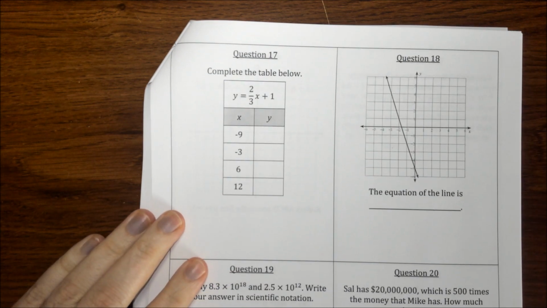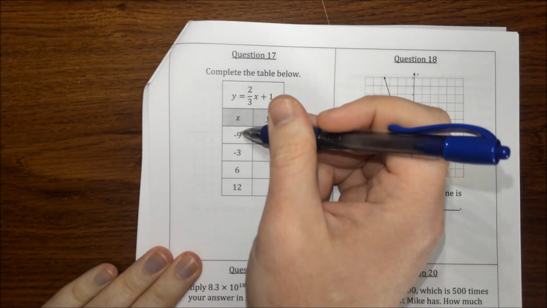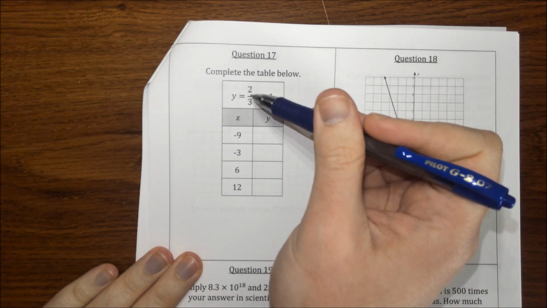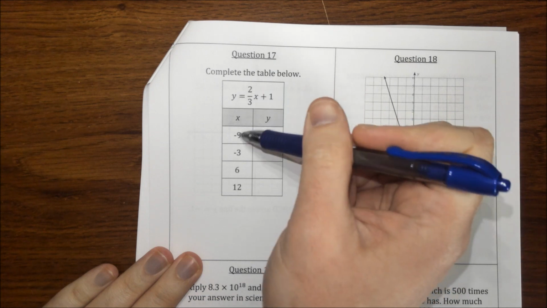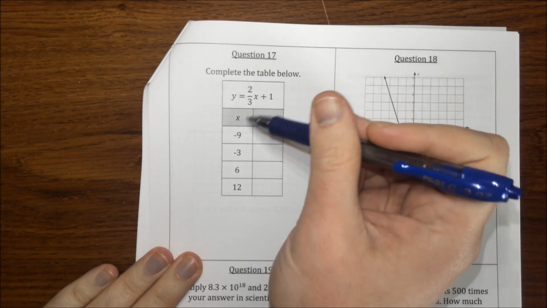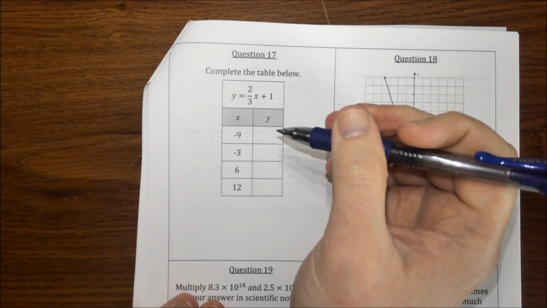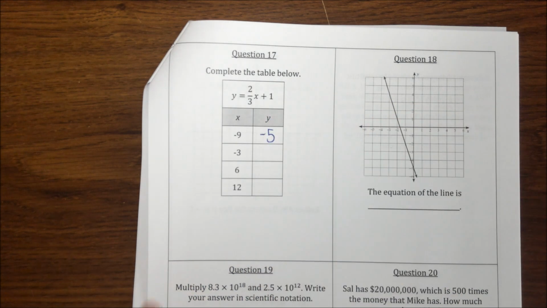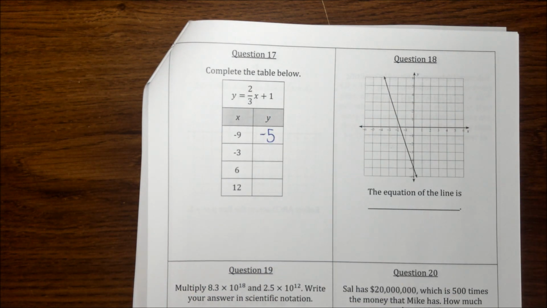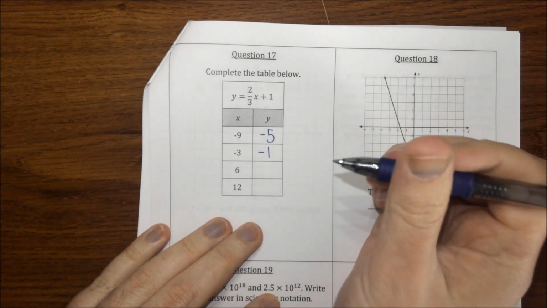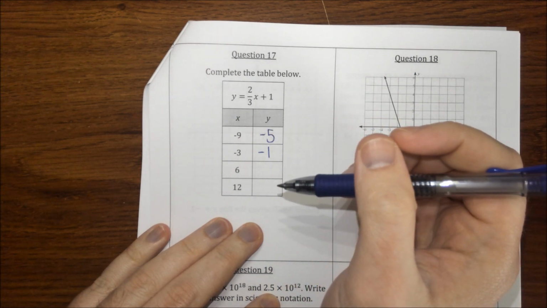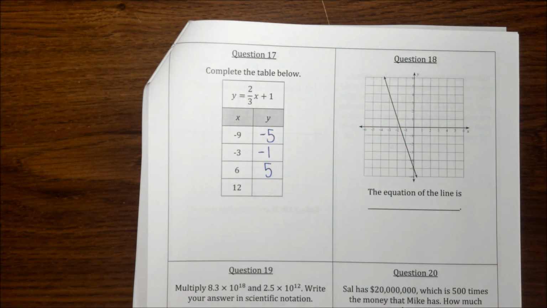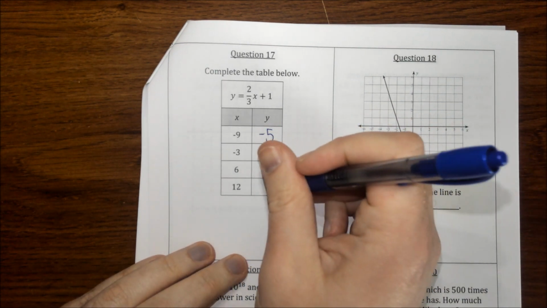Question 17 wants us to complete the table. So we put each of these numbers in for x and see what the problem gives us. So this one says 2/3 of x plus 1. So 2/3 of negative 9 plus 1. 2/3 of negative 9 is negative 6, and negative 6 plus 1 is negative 5. 2/3 of negative 3 is negative 2, and negative 2 plus 1 is negative 1. 2/3 of 6 is 4. 4 plus 1 is 5. 2/3 of 12 is 8. 8 plus 1 is 9.